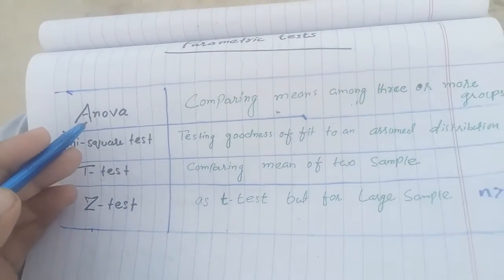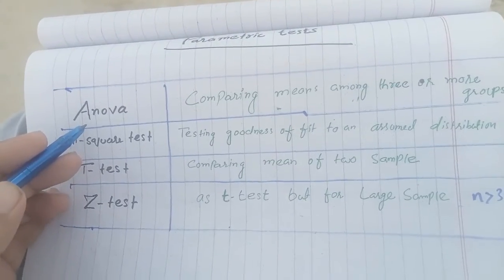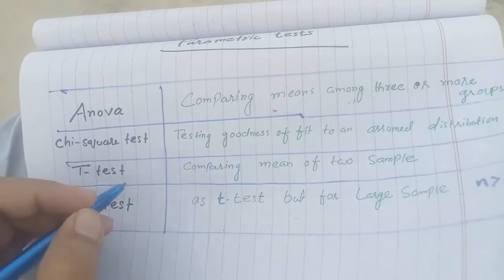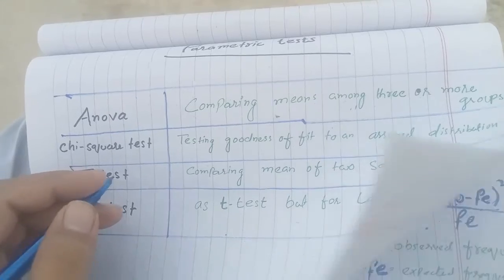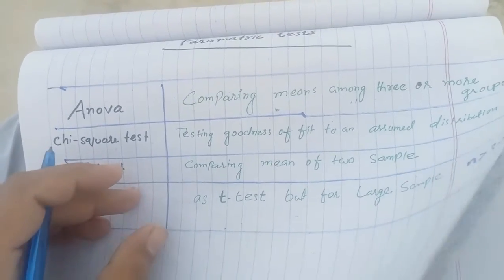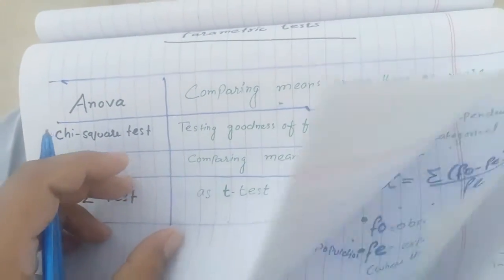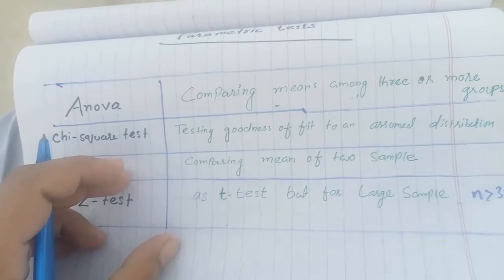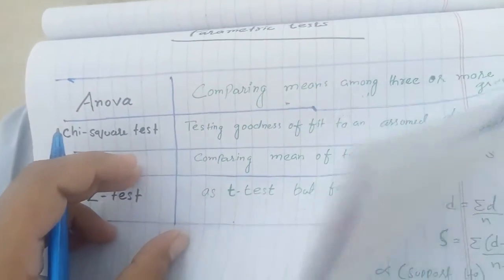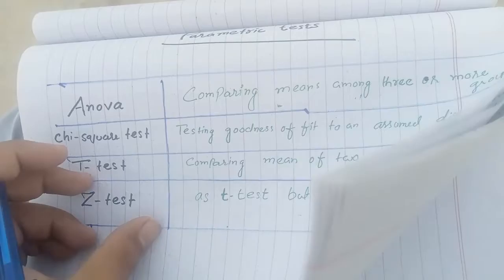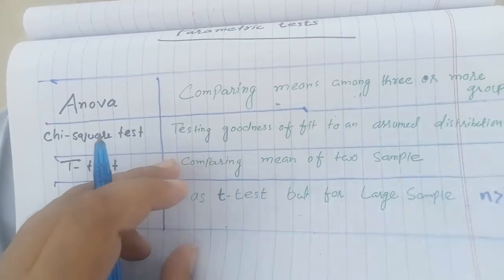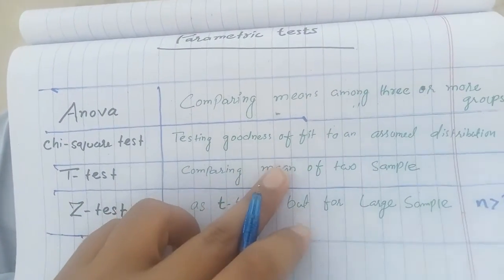So ANOVA basically is used... let's try to understand what the t-test is first. In a t-test, as we have studied already, we do hypothesis testing on the parameters. In a t-test, basically we compare the mean.